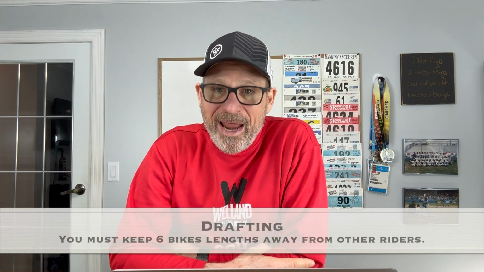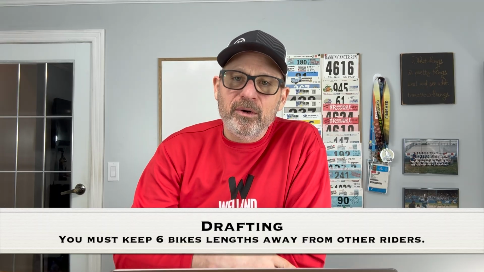All right, drafting. I think I talked about this in my earlier videos, but drafting, it is actually 12 meters or 6 bike lengths away. So when you're in a race, you can get a 5-minute time penalty for being too close to the racer ahead of you and drafting off of them, getting into their slipstream. So you have to guesstimate kind of how much 6 bicycle lengths is from the person in front of you. And you can do that just in transition. Just get 2 bikes, kind of figure out where 6 meters is, and okay, that's about that distance. Try to keep that distance away.